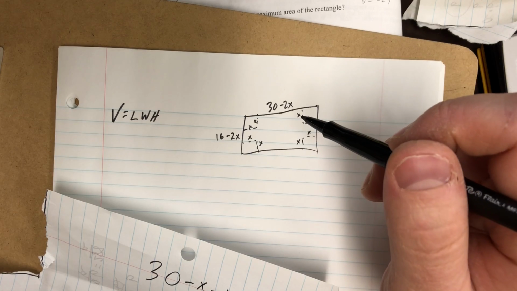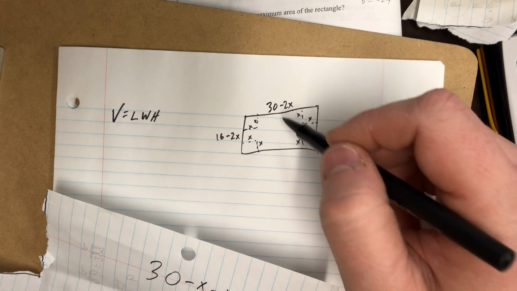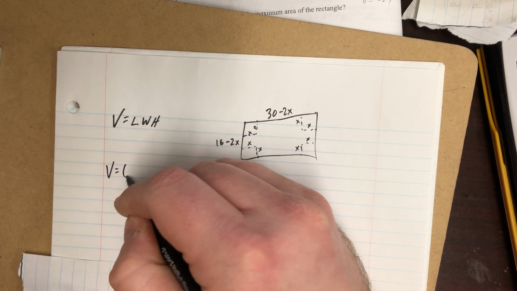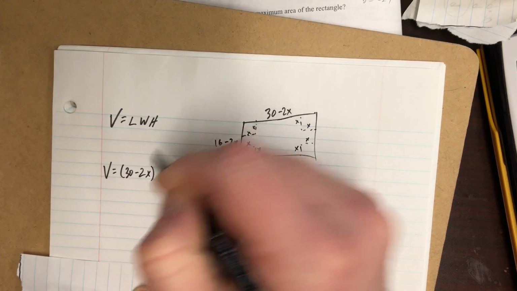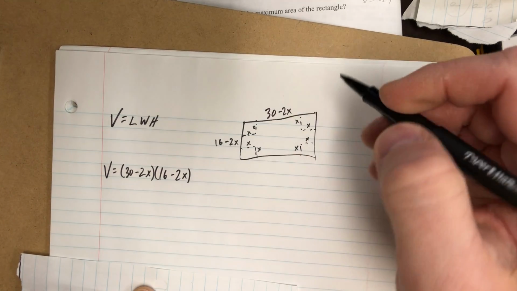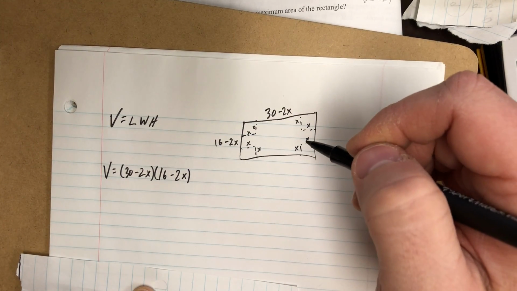Okay. So I could call the length of my box 30 minus 2x. I could call the width of my box 16 minus 2x. I could call the height of my, what's the height?